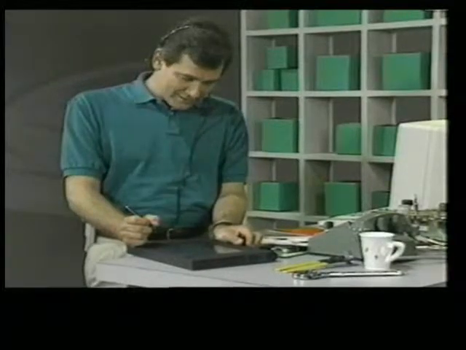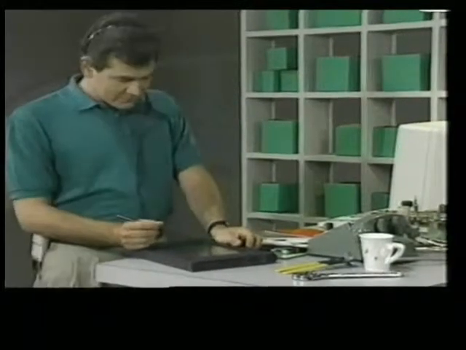A compact disc player? I don't know. I'll have to check and see if I've got one in stock for that model.